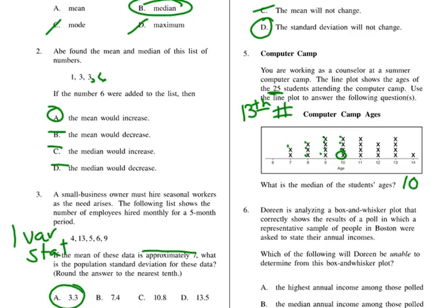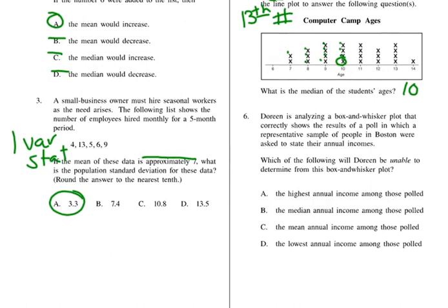Doreen is analyzing a box and whisker plot. And again, you need to know what a box and whisker plot tells you. It does tell you the highest, because we want to know which one is unable. It does tell you the median. It does not show you the mean. And it does show you the lowest. So that's just knowing what it does.